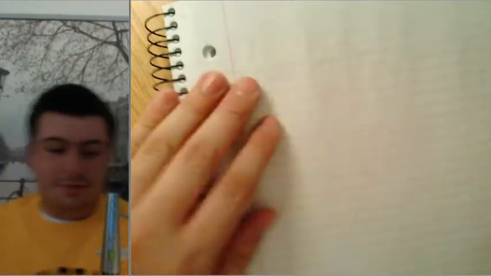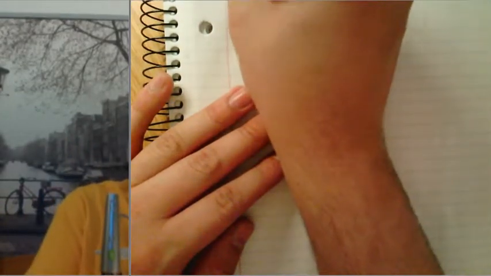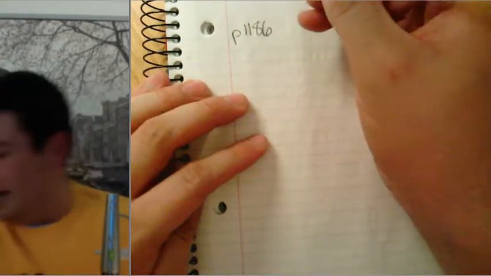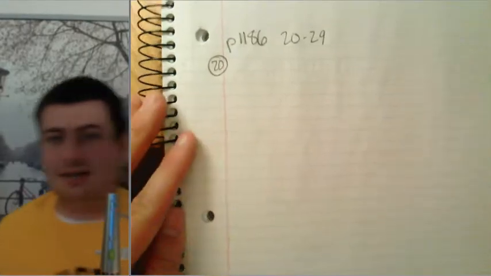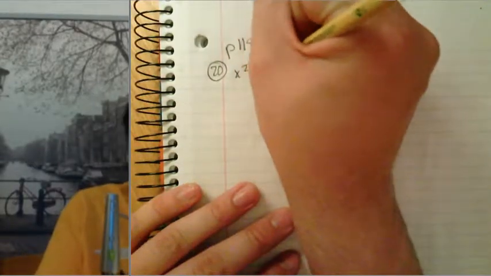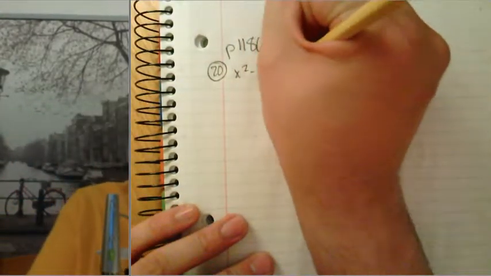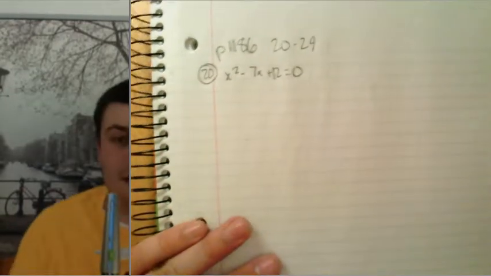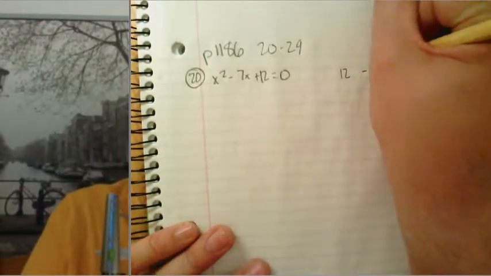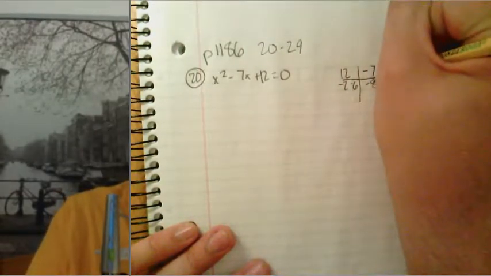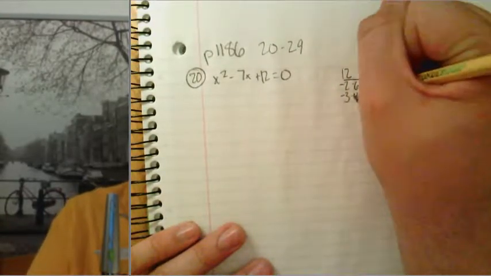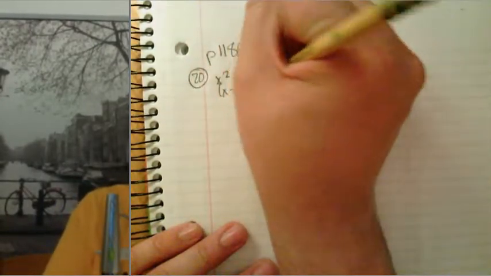So, for our practice, we are on page 1186, and we are looking at questions 20 through 29. Starting off with number 20, we have x squared minus 7x plus 12 equals 0. So we need to find what multiplies to 12 and adds to negative 7. Remember, that's going to be two negative numbers, negative 2 and negative 6. No, that's negative 8. But negative 3 and negative 4, that's our negative 7. So we have the group x minus 3 times the group x minus 4 equals 0.